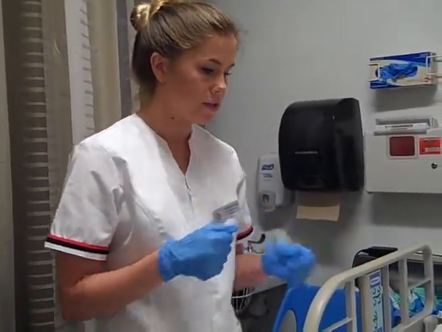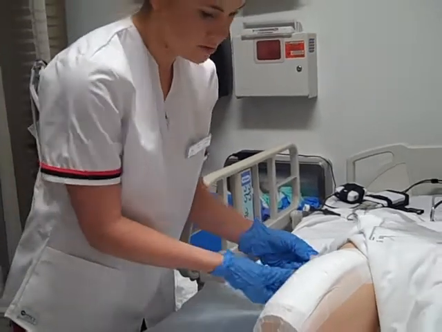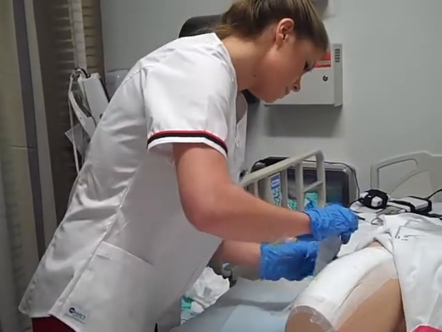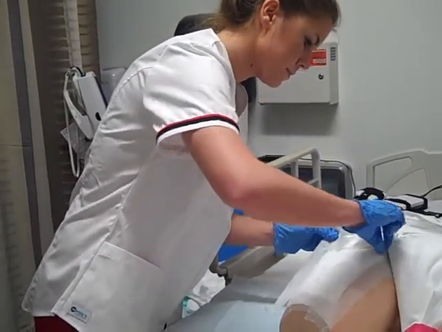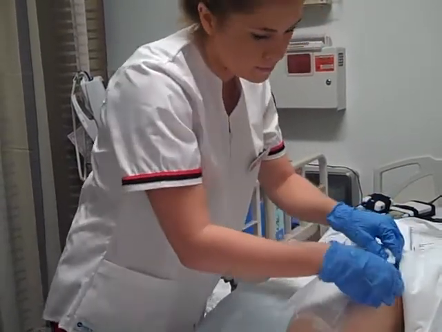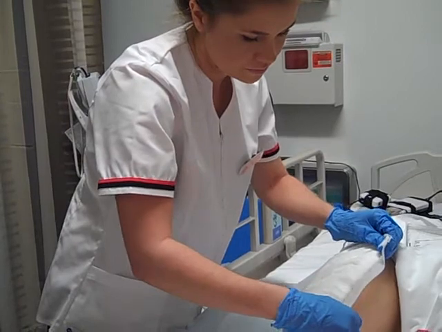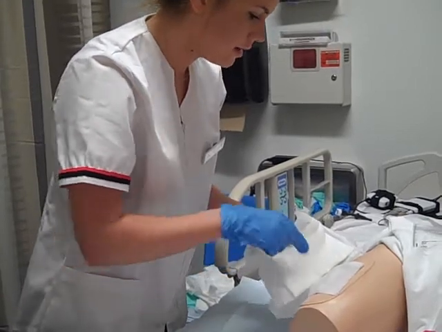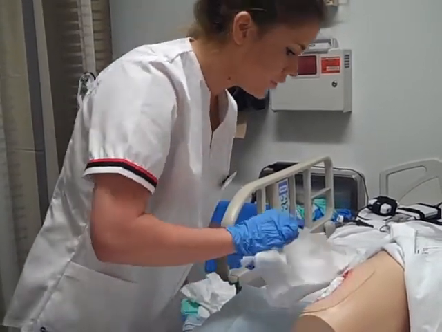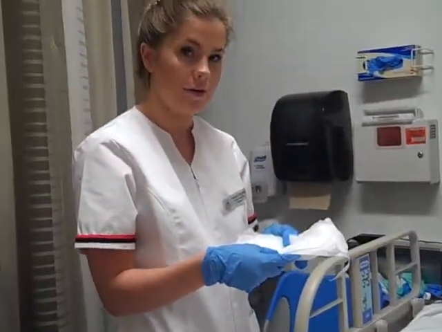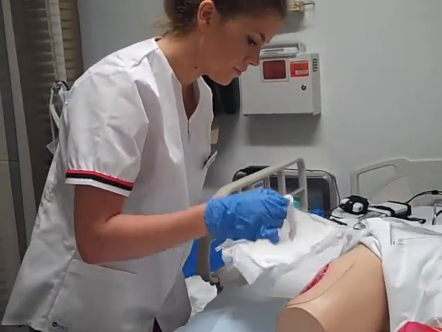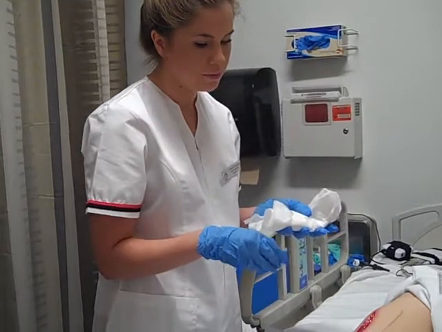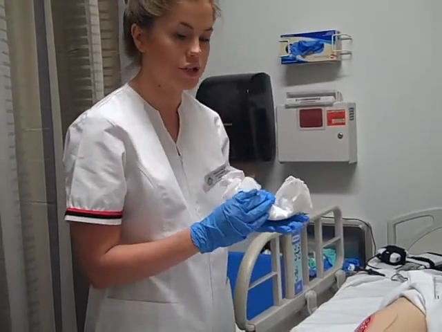Okay, now I will begin to take off my patient's old dressing. When I am taking off the dressing, I will note drainage, color, amount, and if there was any odor. I then would assess the wound. I would assess the wound bed color, the coloring of the skin around the wound edges, the closure of the wound, and if there were any drains present.